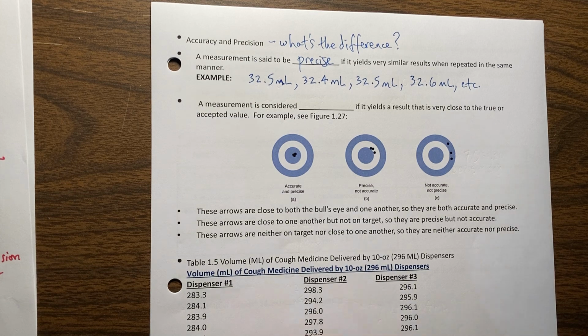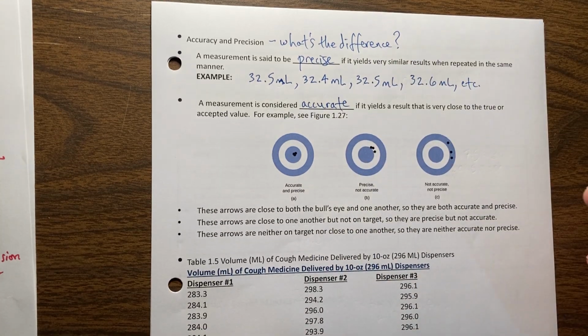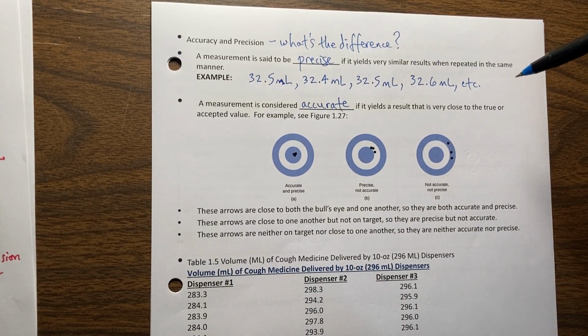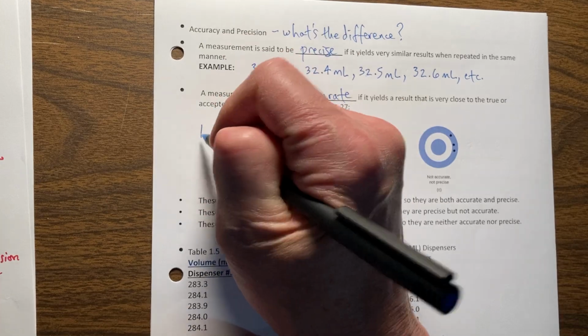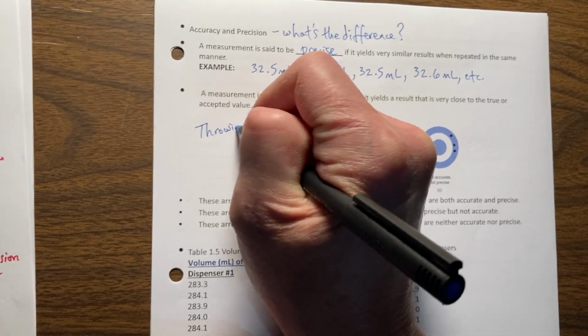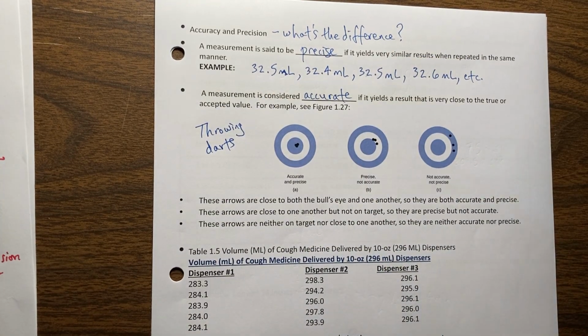Now, a measurement is considered accurate if it yields a result that's very close to the true or accepted value. So we often use an analogy with throwing darts or archery to give you a visual difference between the words accuracy and precision. If you're throwing darts, you can be close to the bullseye or you can be far from the bullseye. So in one case you're accurate, and in one case you're not accurate.